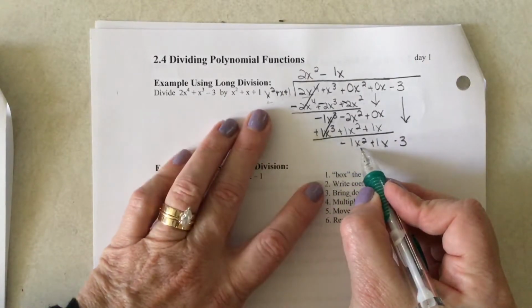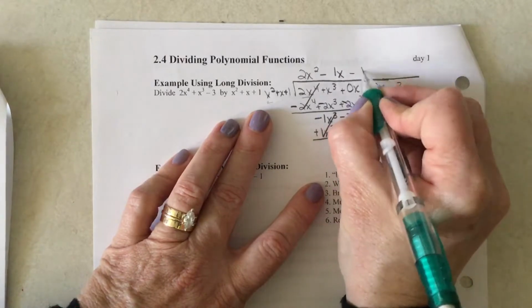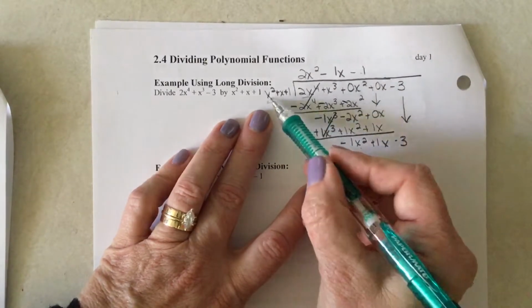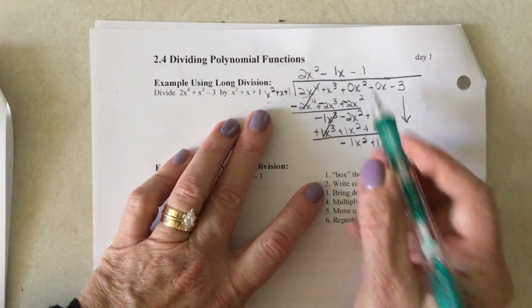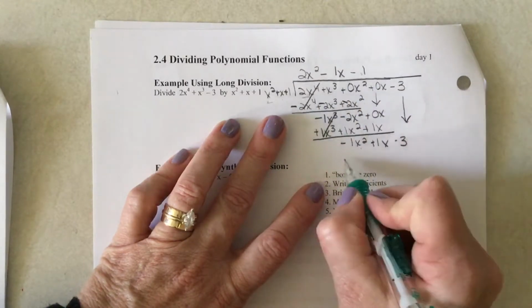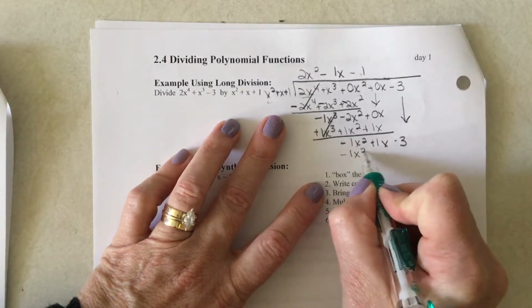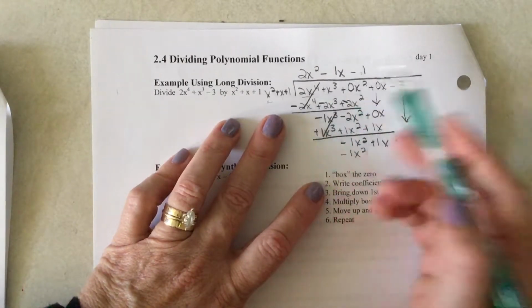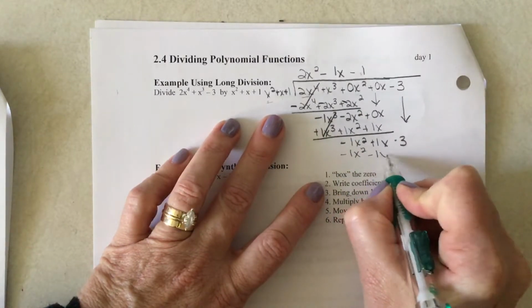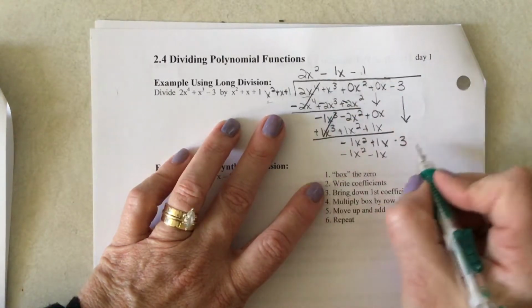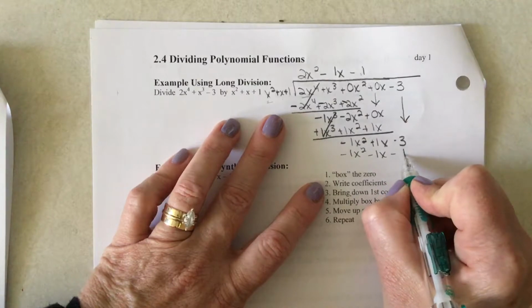Negative 1x squared divided by x squared is a negative 1. Negative 1 times x squared is negative 1x squared. Negative 1, I didn't even write it down. I just got so excited there. Negative 1 times x is a negative 1x, and negative 1 times 1 is negative 1.